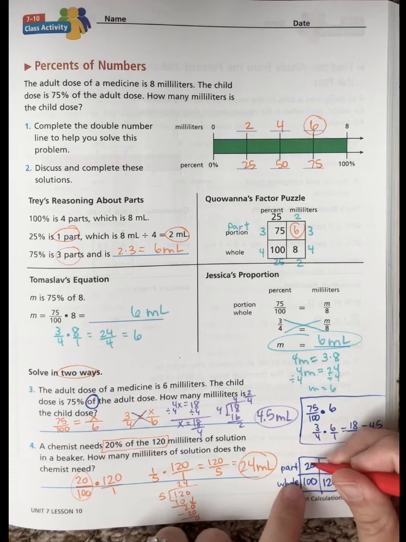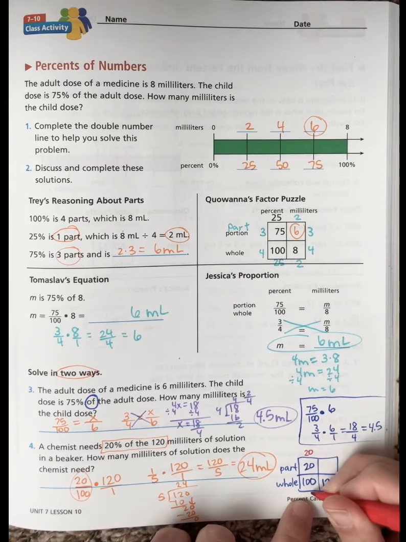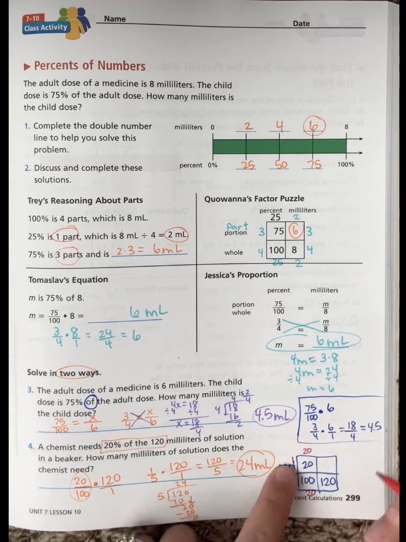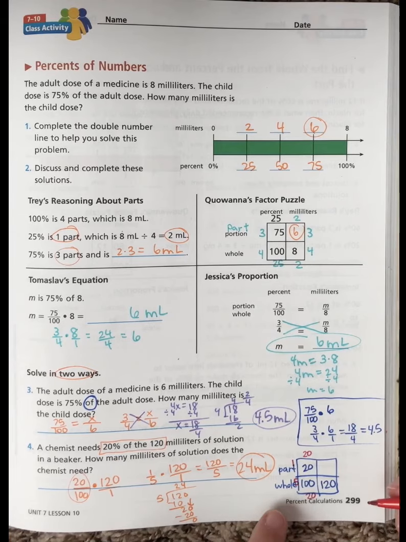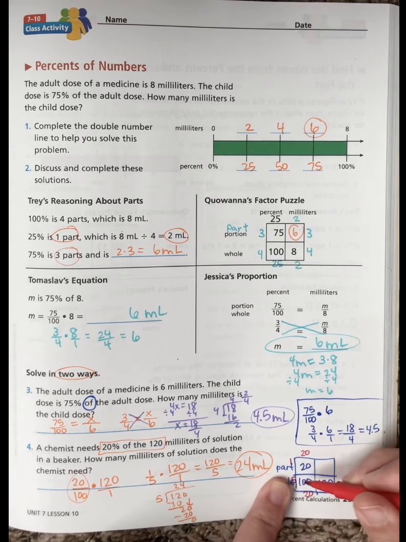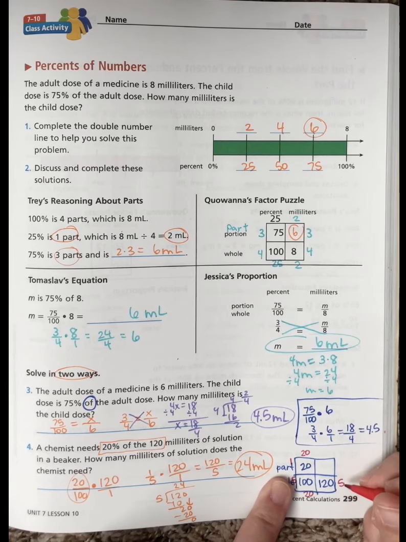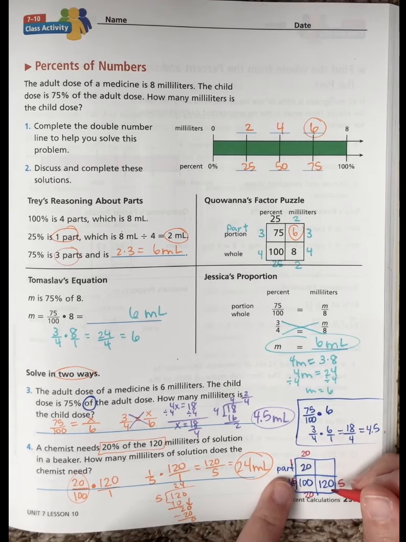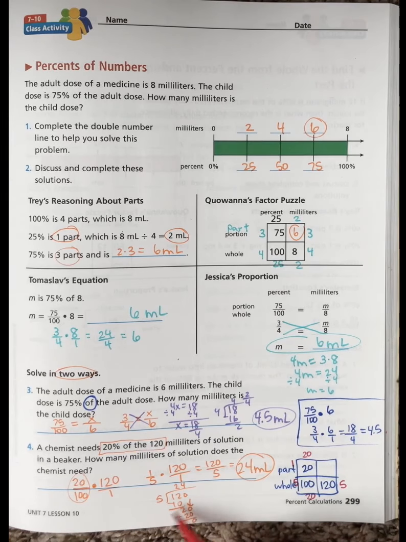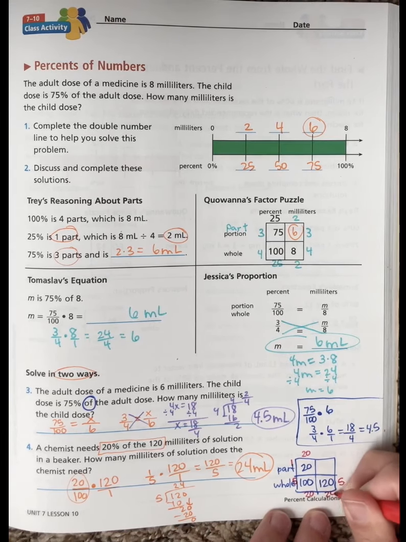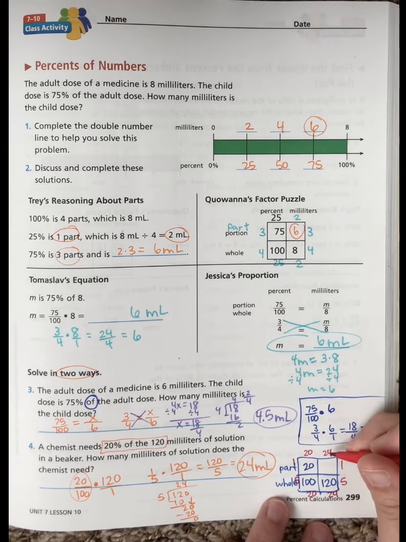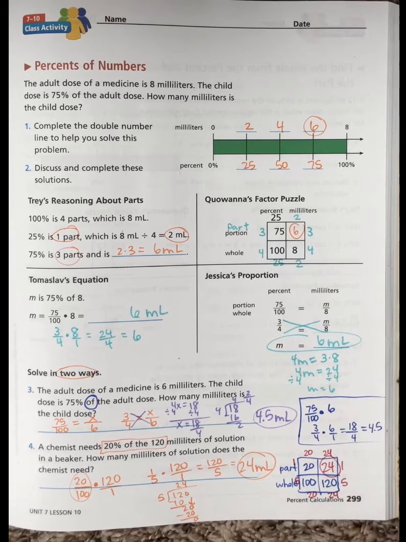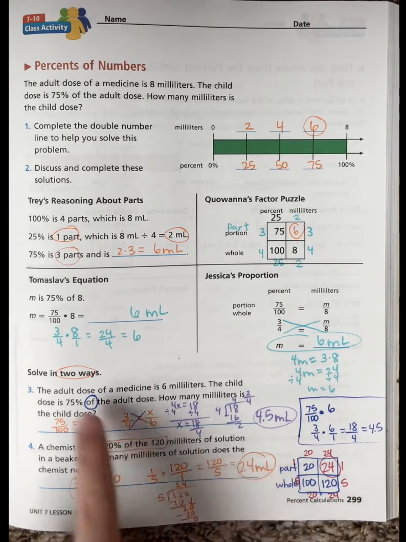So 20 goes into itself one time. 20 times 5 is 100. That's really hard to see. I didn't give myself enough space there. Sorry guys, this is a 5. 20 times 5 is 100, so I slide my 5 across. Now, how many 5s go into 120? Normally, I wouldn't know that. 5 times something equals 120, except I just did it right here. 120 divided by 5 was 24. So I know that 5 times 24 gives me 120. Slide my 1 across from here, and that helps me figure out my missing number. 24 times 1 is 24. There we go.